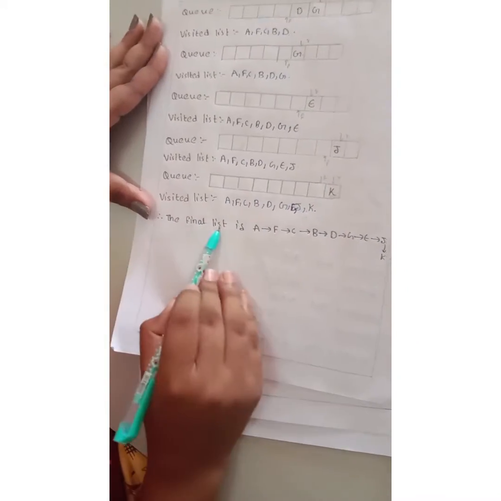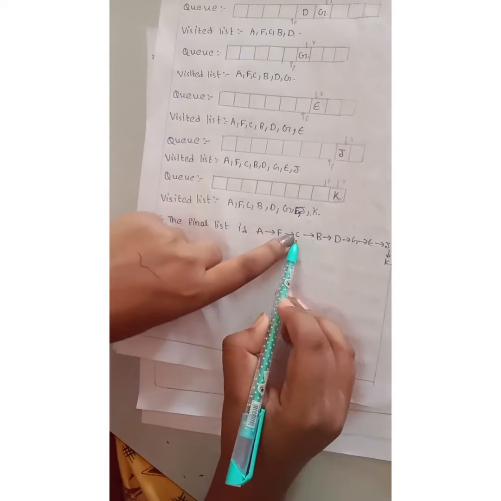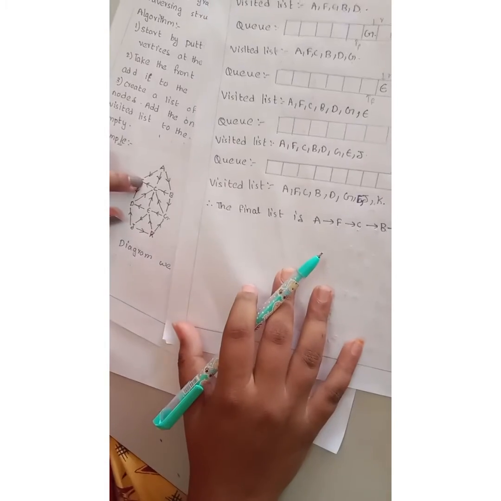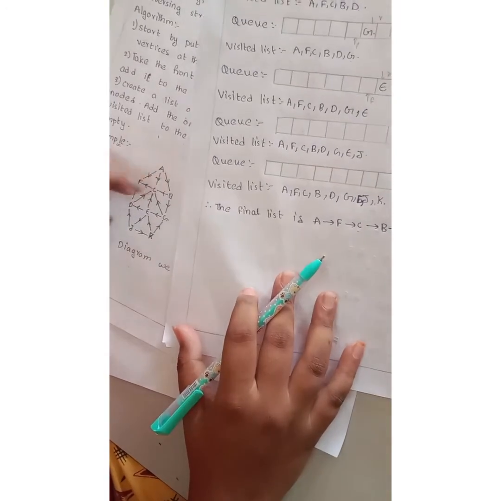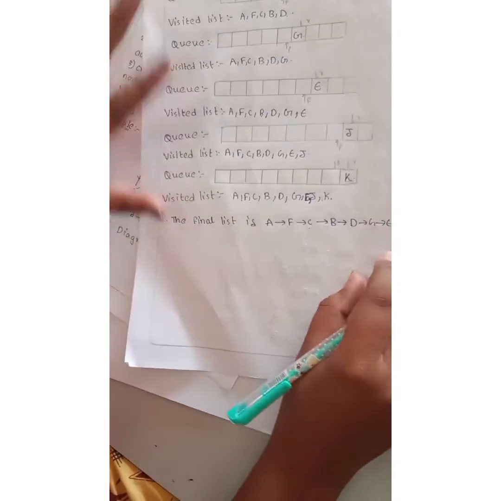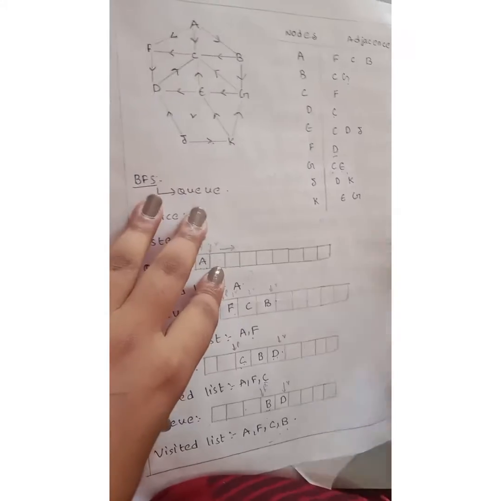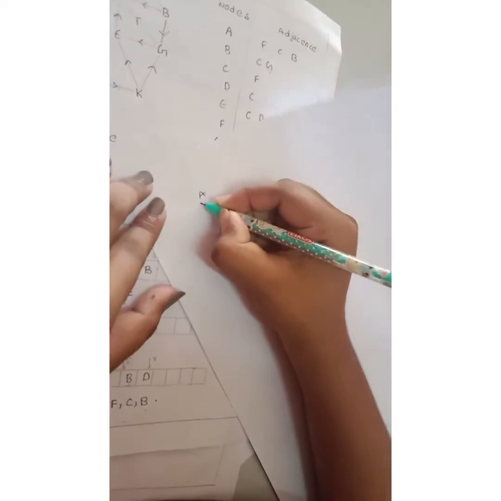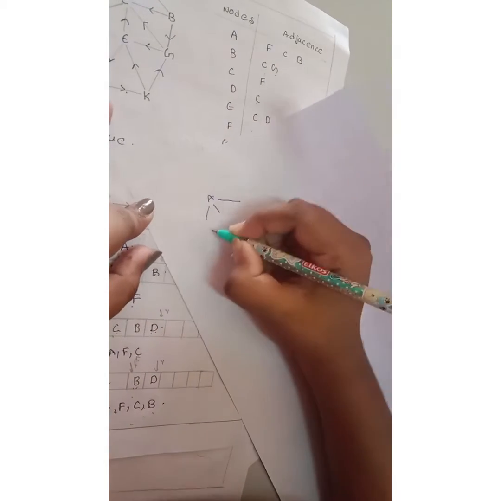Now we can see the final list: A to F, F to C, F to B, F to D. Like that we have to repeat the process until the queue is empty. For a directed graph we can do this easily. Next we take another example, which is an undirected graph, like this.